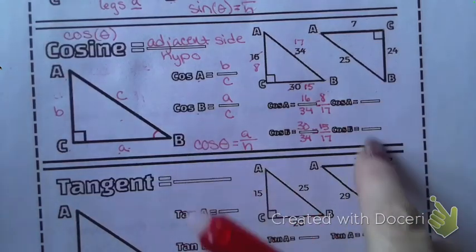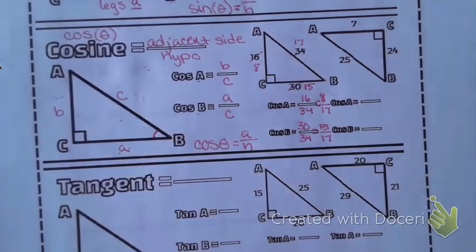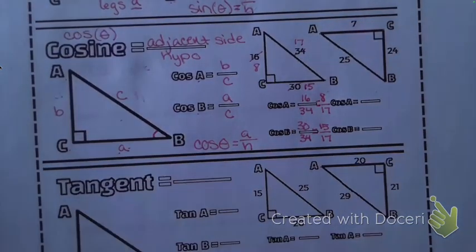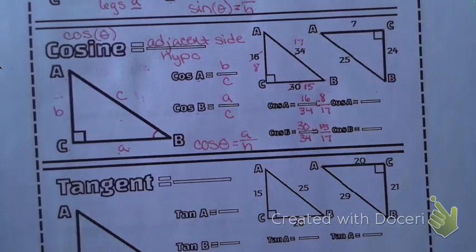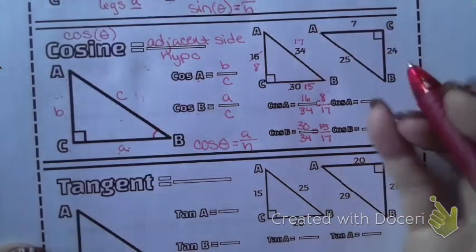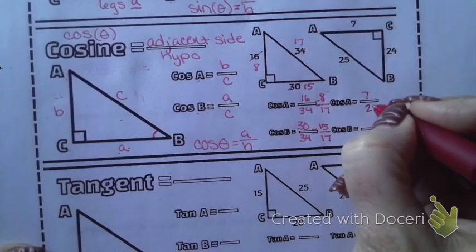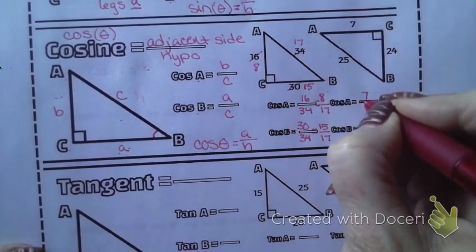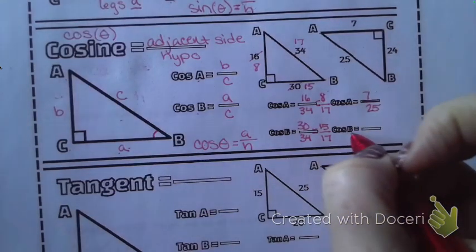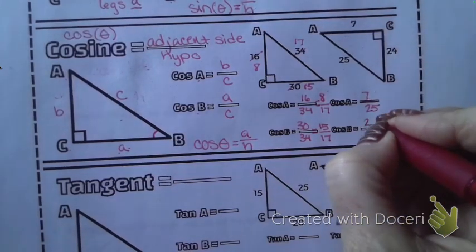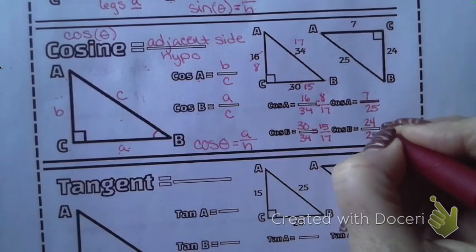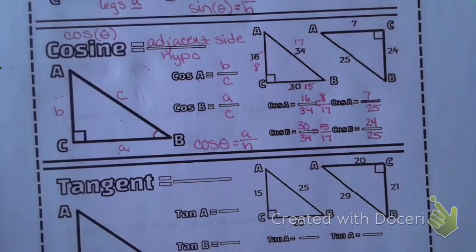Okay, so you try this one. Okay, Tori, cosine of A. 7 over 25. Does it help to put your pencil on the angle? Colton, cosine of B. 24 over 25. Making sense?